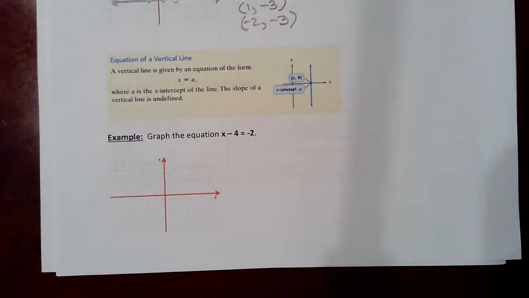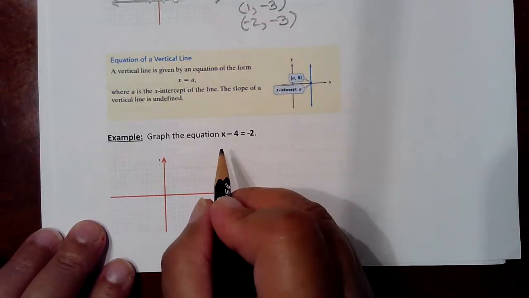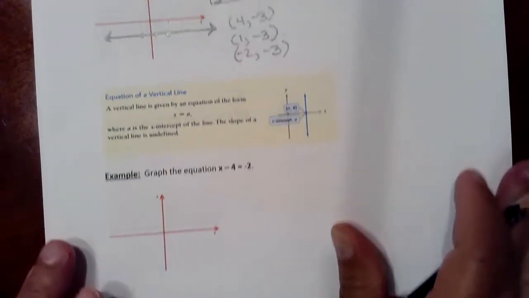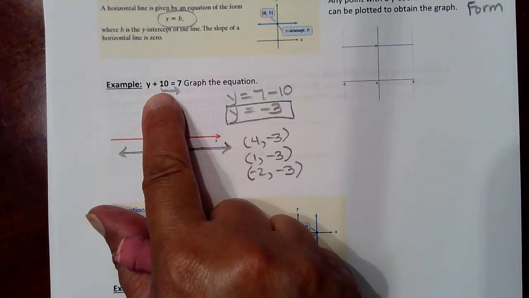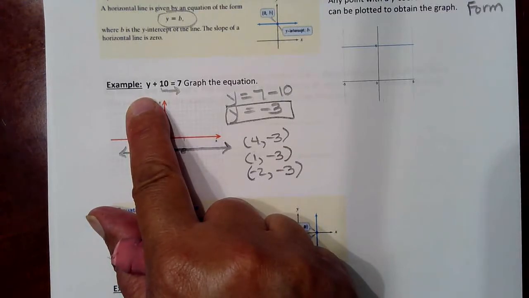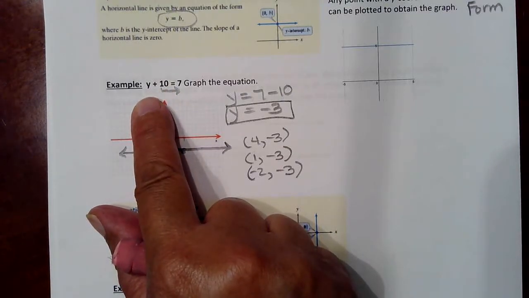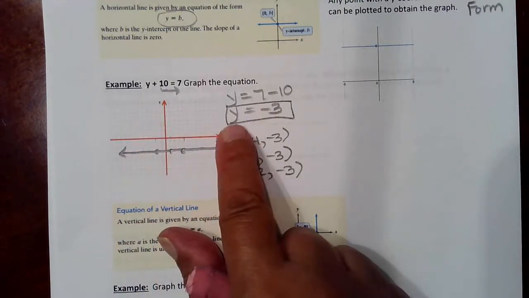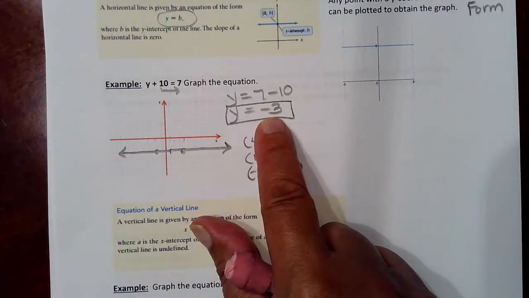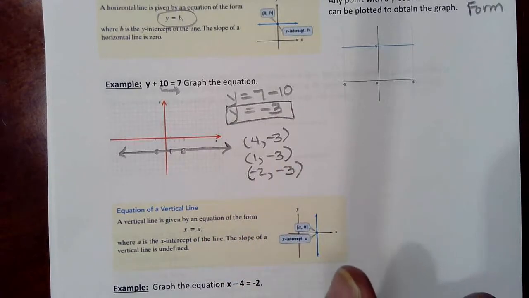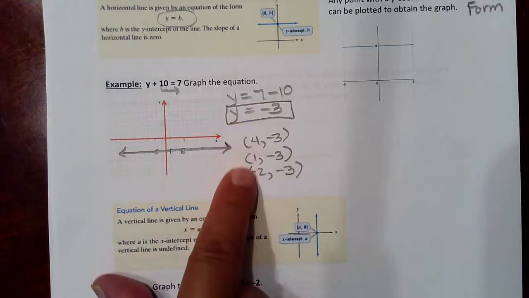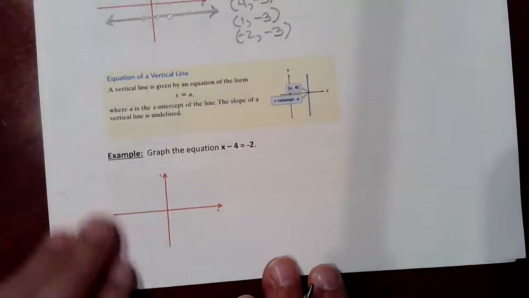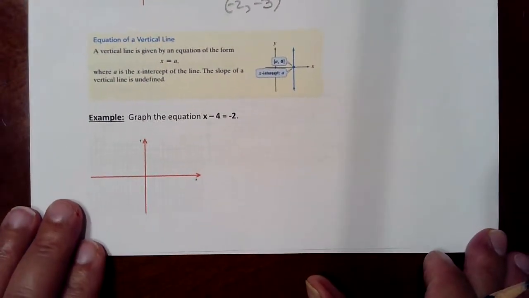Here is another equation where x is constantly a particular value. Whenever you're missing one of your variables, either the x or the y, here x was missing, so the one variable I did have, I isolated it. This is also called a constant equation. Y is constantly negative 3. So every point that you plot is going to have that y value, but whatever variable is missing can be any value you want. And that's the same thought process here.